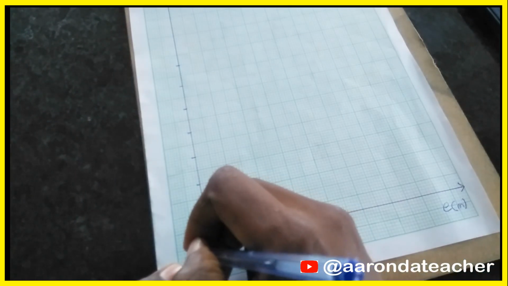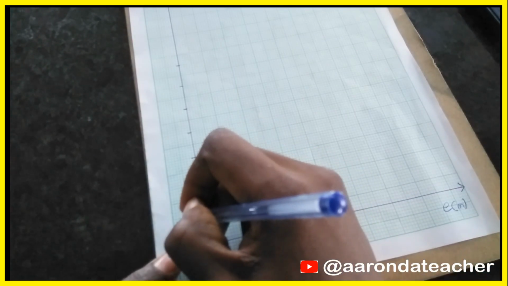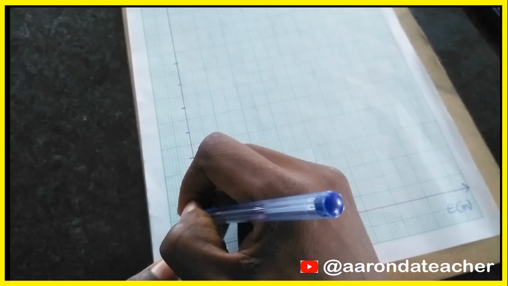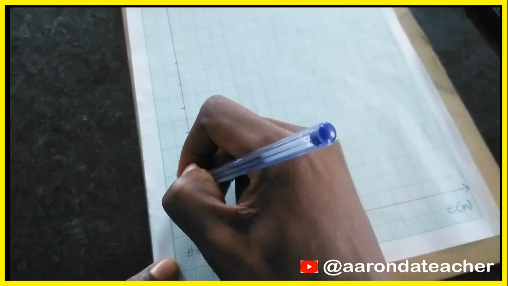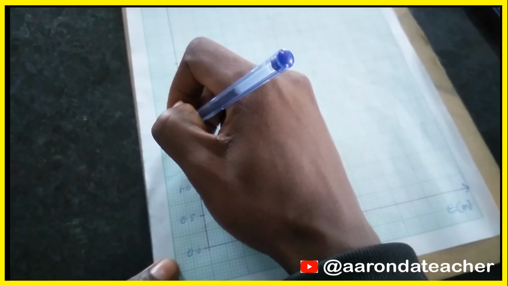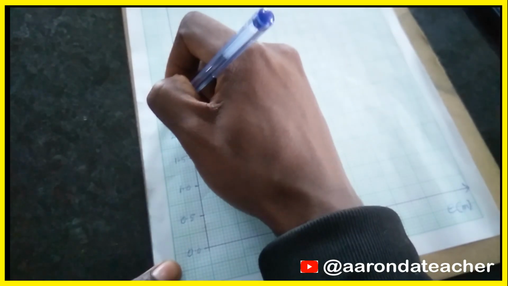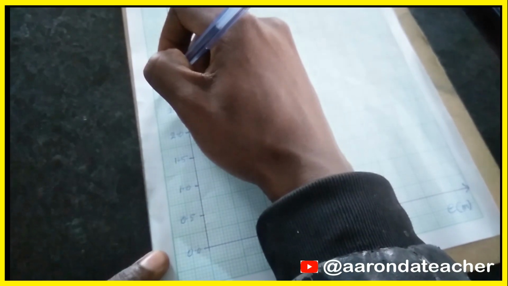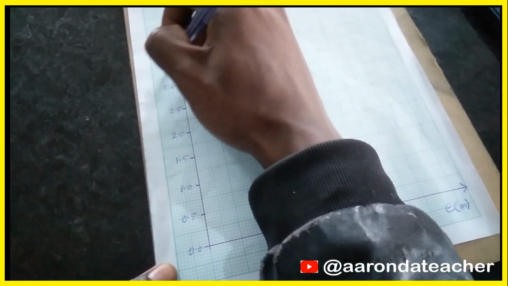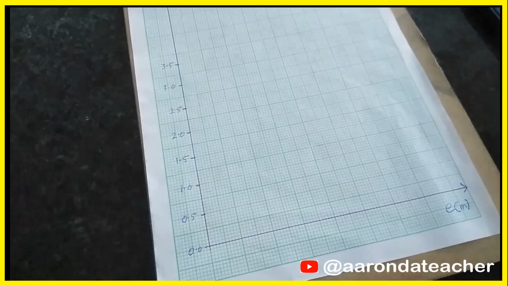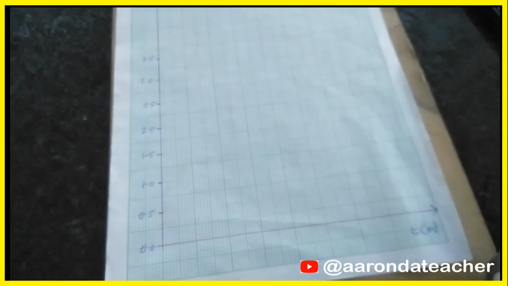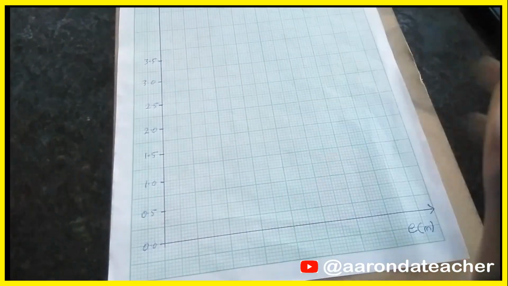So I will begin with 0.0. I will use a scale of 0.5: 0.5, 1.0, 1.5, 2.0, 2.5, and lastly 3. Since all our values are catered within the range of the scale, we can stop there.